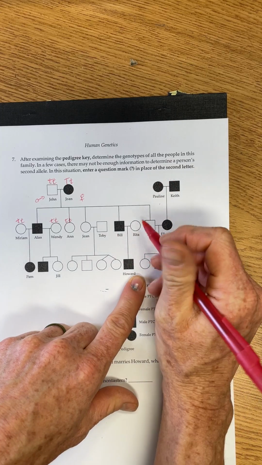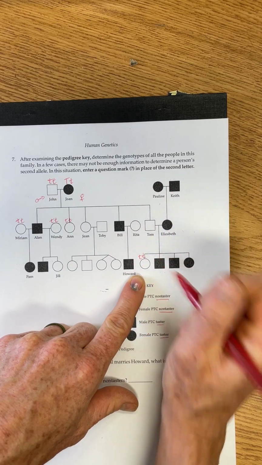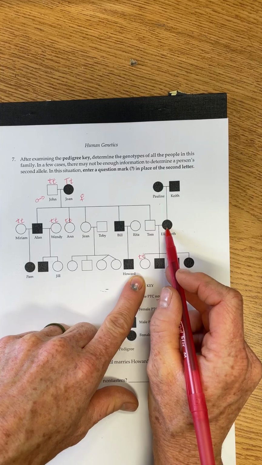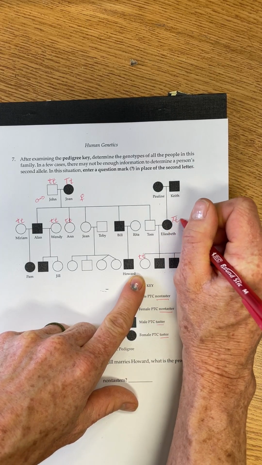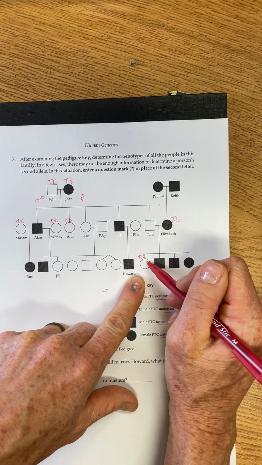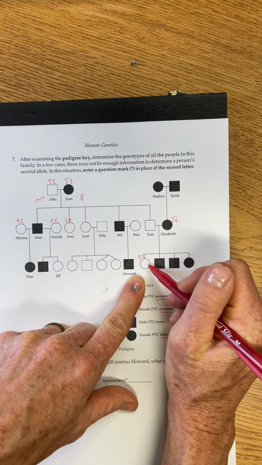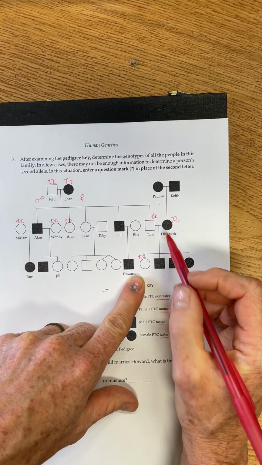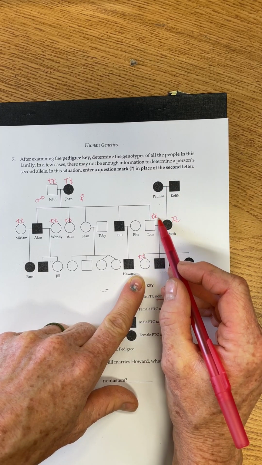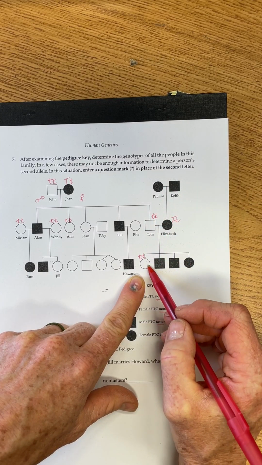So we know, again, that's homozygous recessive. So that means Elizabeth has to be heterozygous because she has to be able to give her offspring a recessive allele. One allele comes from both parents. And we know Tom, even though he has 2, he can only give one of his alleles to the offspring.